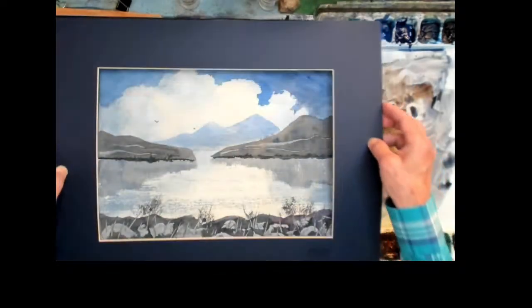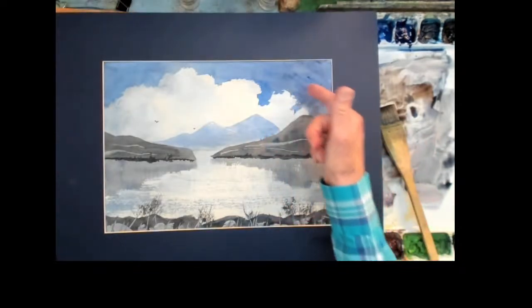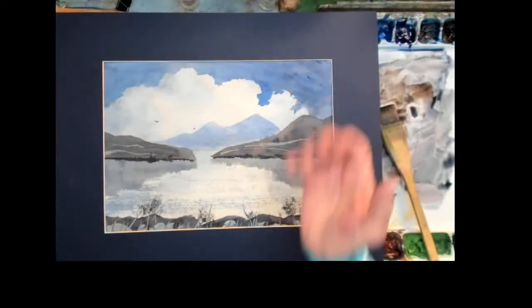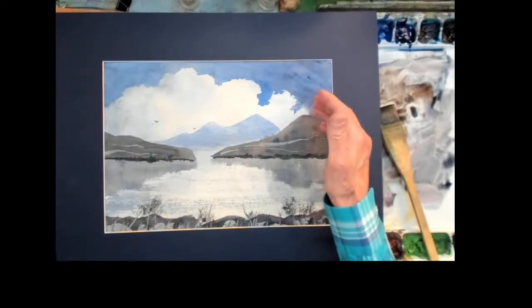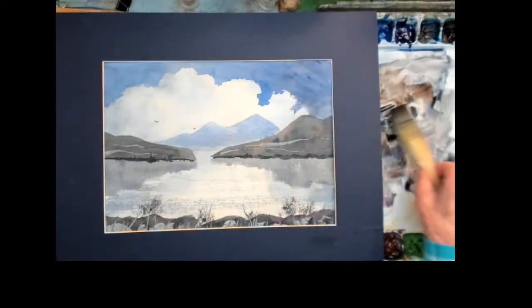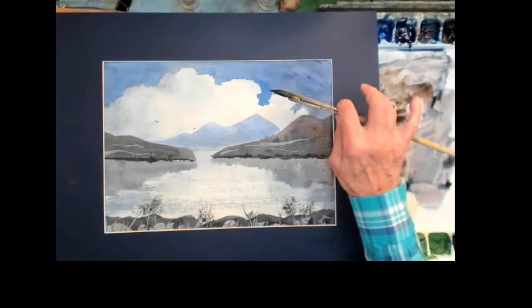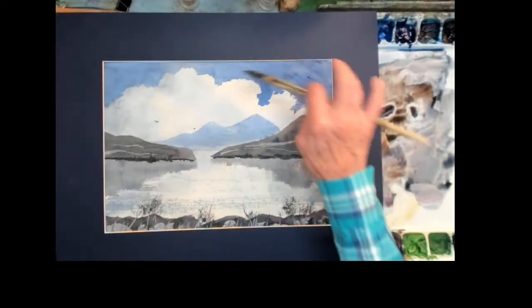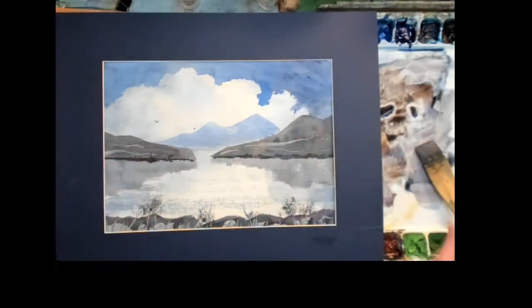What I did on this one, I made the sky bluer. I used more blue paint, or more blue pigment in the sky. And what happened was that when I started, and you can see the edge of the clouds, I was able to go through with the corner of the brush and pick out the rough edges of the cloud, which is what you need to do with a natural hair brush. This is all goat hair. It's natural hair, so it does separate very nicely.